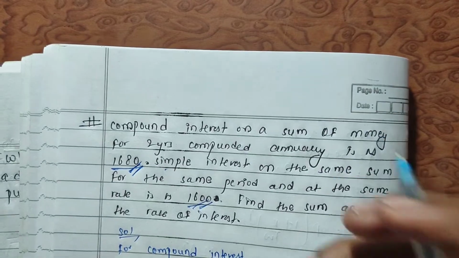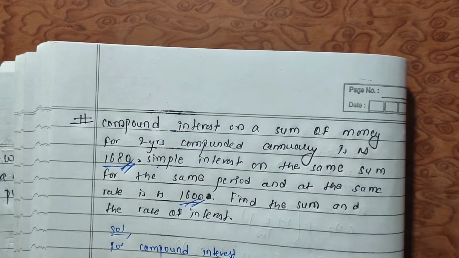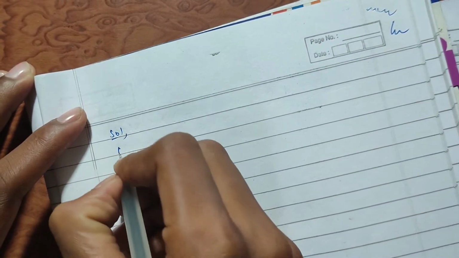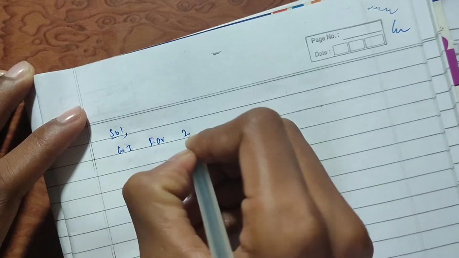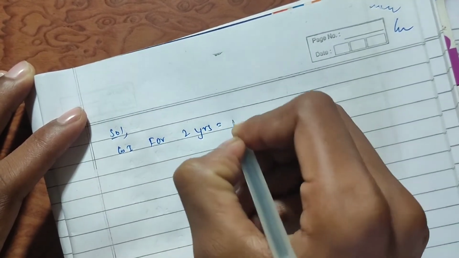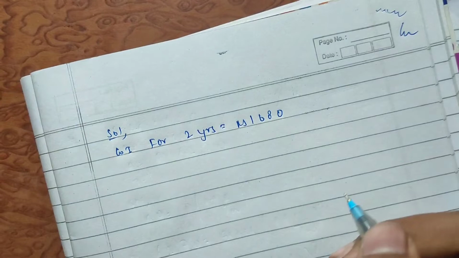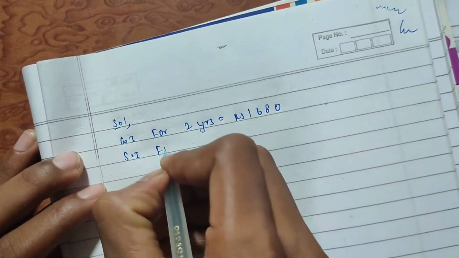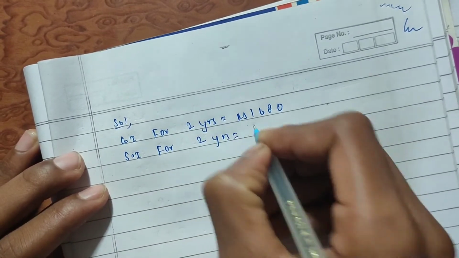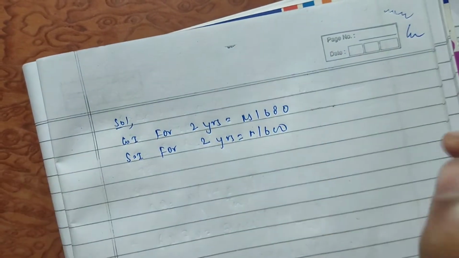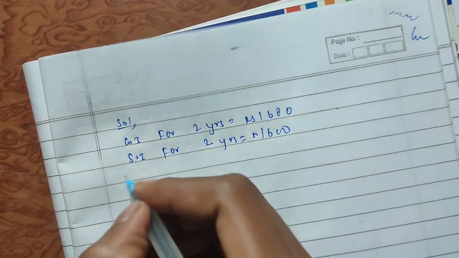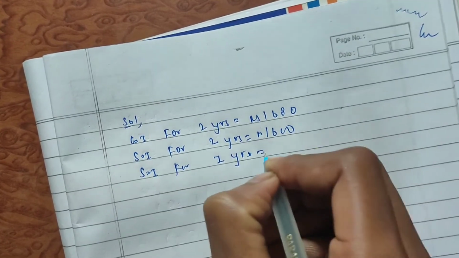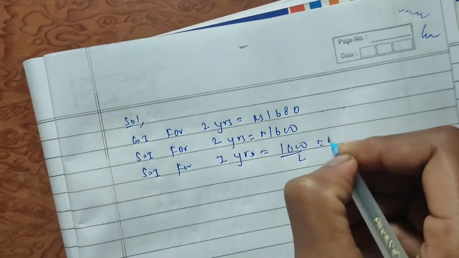Okay, so here we will move to the solution. First we will write the given things. Solution: compound interest for 2 years is Rs 1680. Simple interest for 2 years is 1600. So we know that simple interest for 1 year equals 1600 by 2, that will be Rs 800.